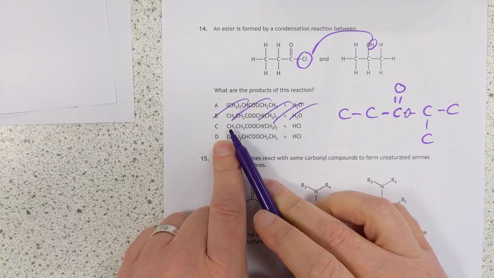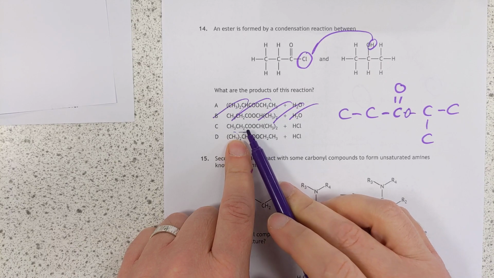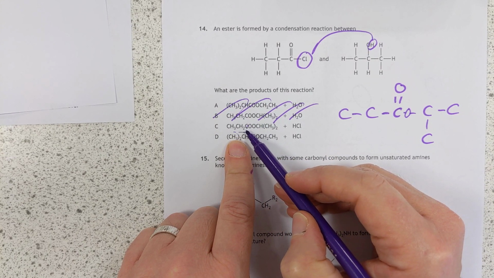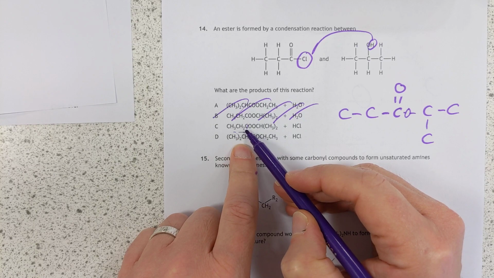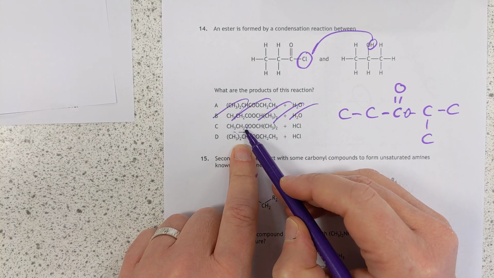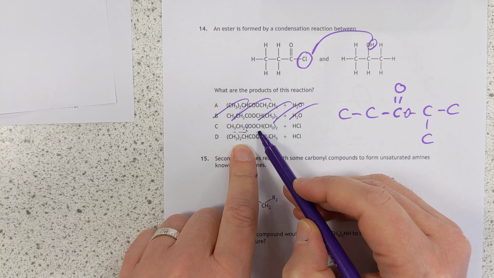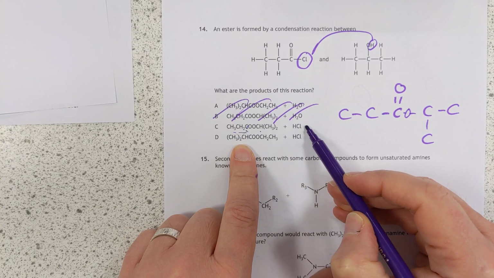What does that match up to? CH3, CH2CO. That's the carbon with the double bond because it's bald. It's got no... I feel its pain. It's bald. It's got no hydrogens on it. And then CH3. Yeah, that looks about right.